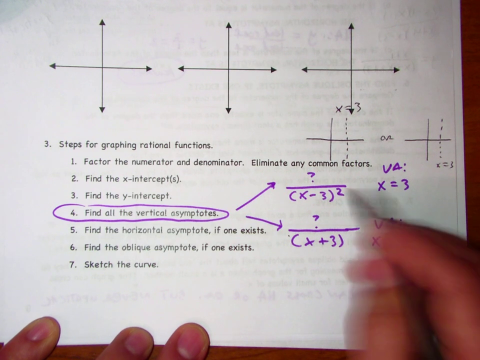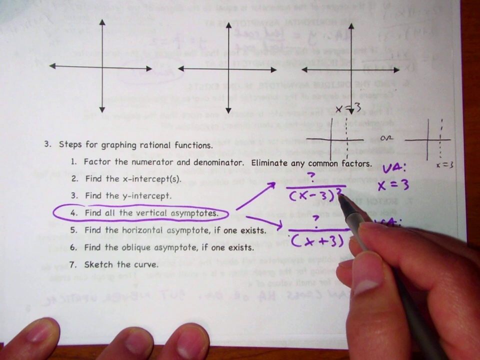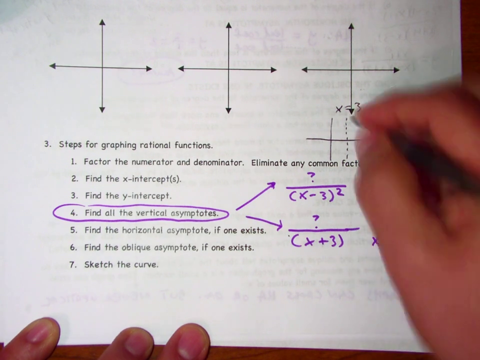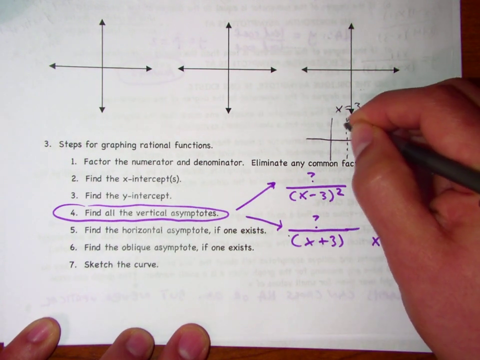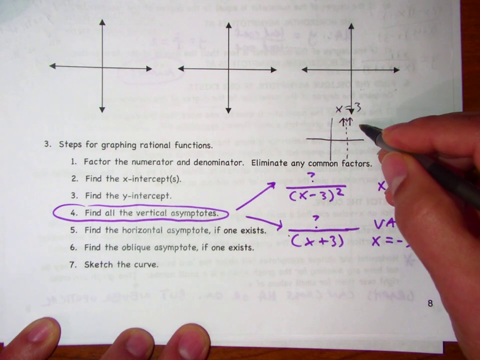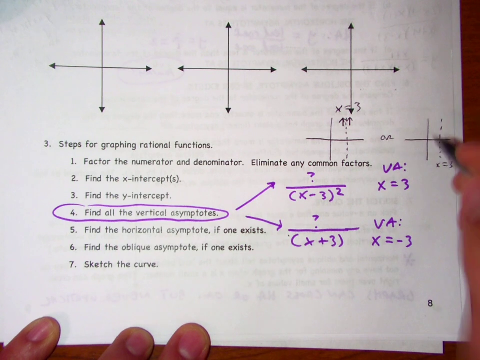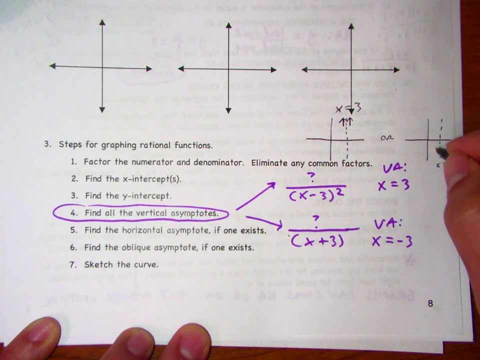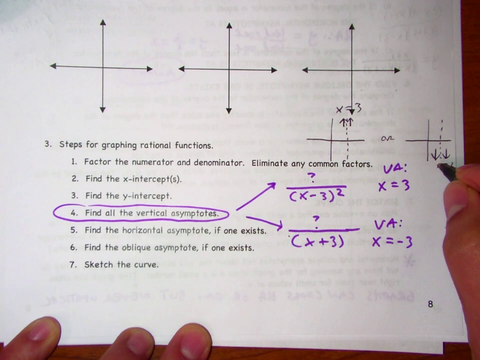Anytime we have an even number for the multiplicity, then one of two things is going to happen. Either the graph is going to be going the same exact direction, going up on both sides, maybe something like this, or it could be going down on both sides of the asymptote.